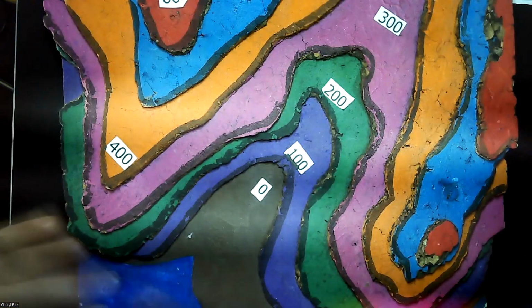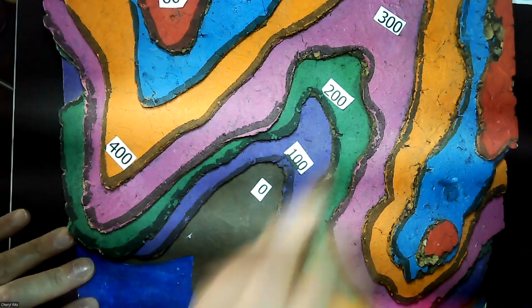Here is the 100 line, and then the 200 line, and the 300. There's the 100 part of the mountain, then the 200, the 300, and all the way up. So these contour maps are a way of making a 3D shape flat. And we're going to learn how to do those maps. That's literally all we're doing for like the next week.